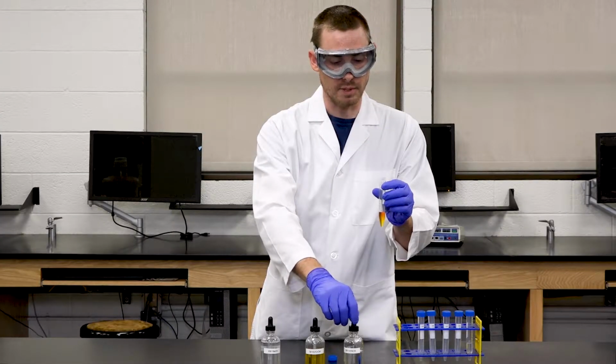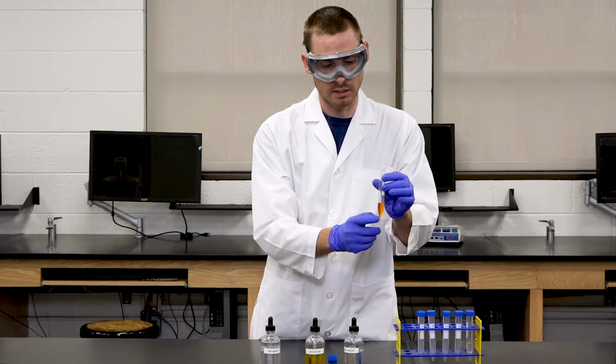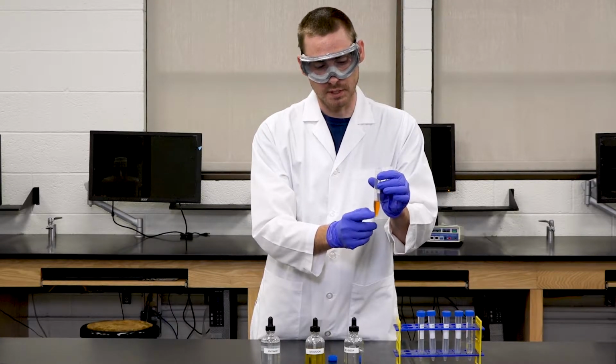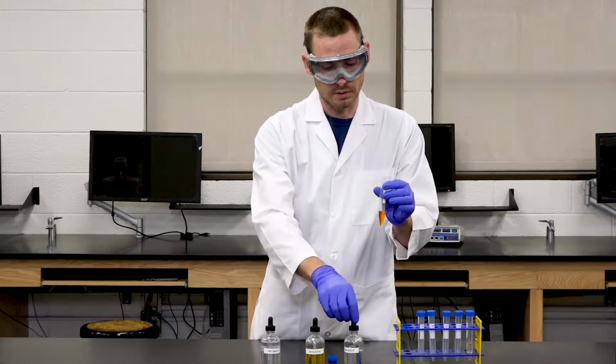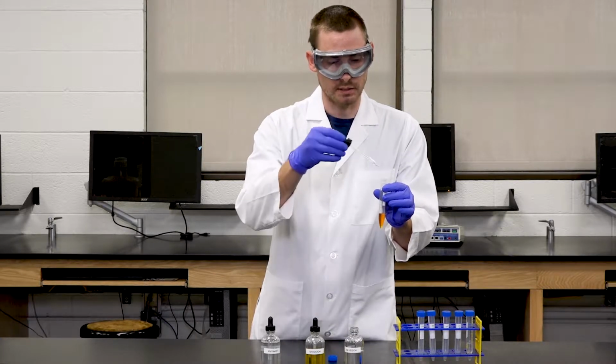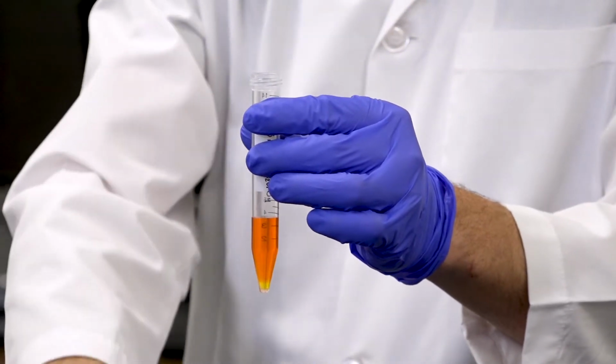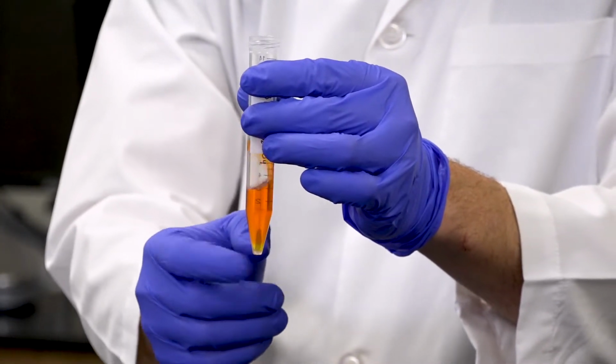This will form the dichromate ion, which is orange in color. And as you mix it, you'll see that almost all of the ions will move towards the product side. You may have to add more acid to fully consume the yellow color in the solution.